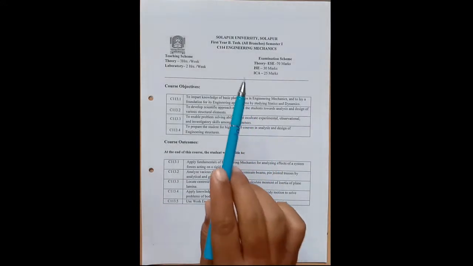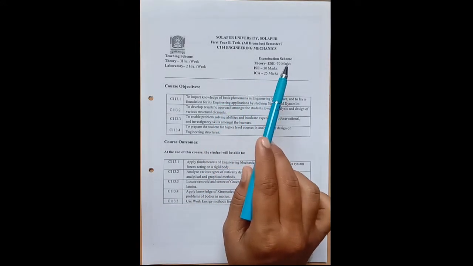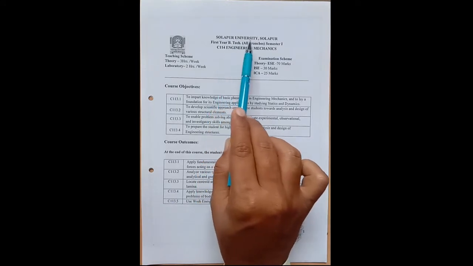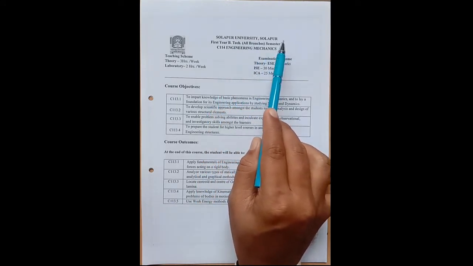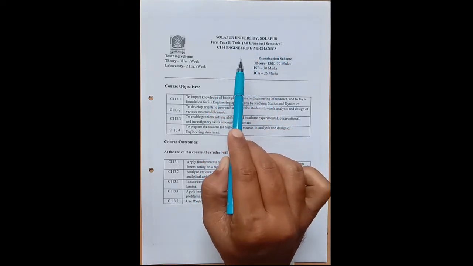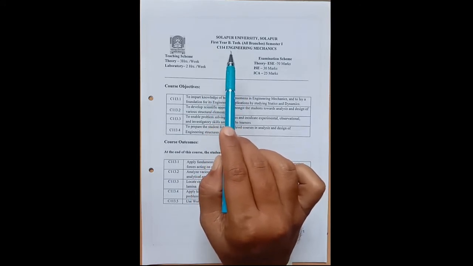Friends, welcome to the subject Engineering Mechanics. This is the syllabus of Solapur University. We'll discuss the examination pattern.